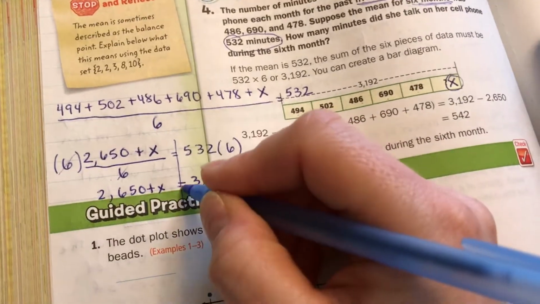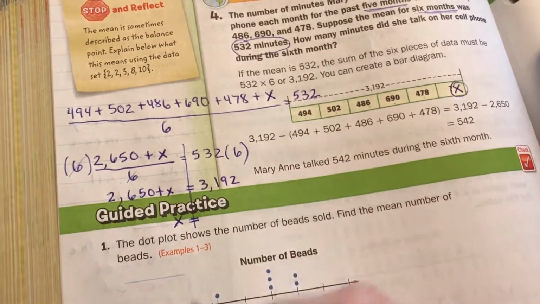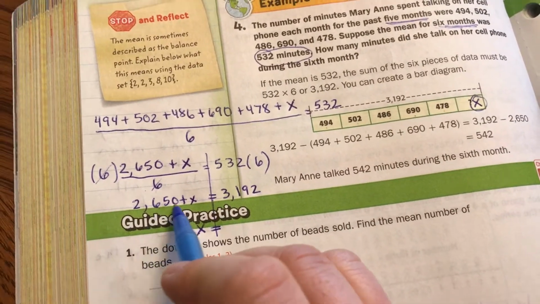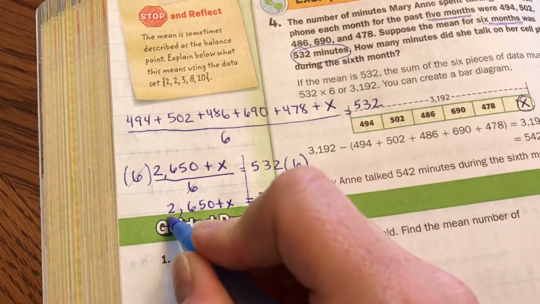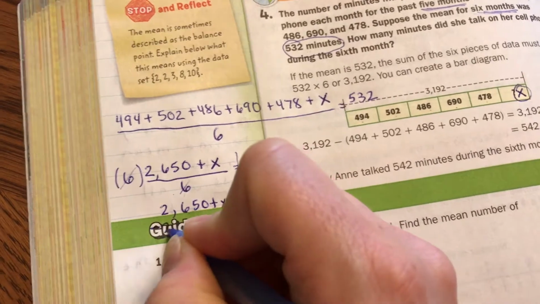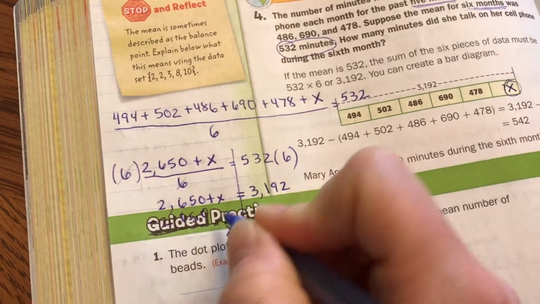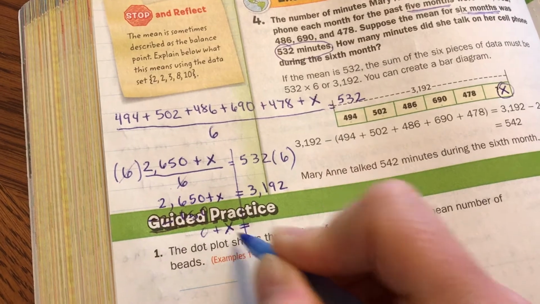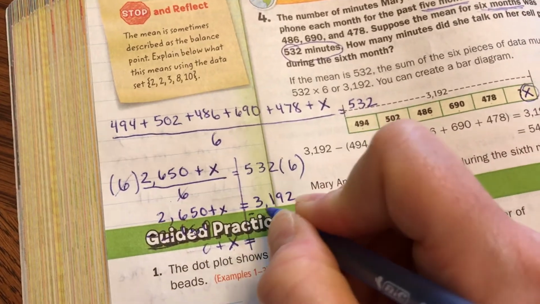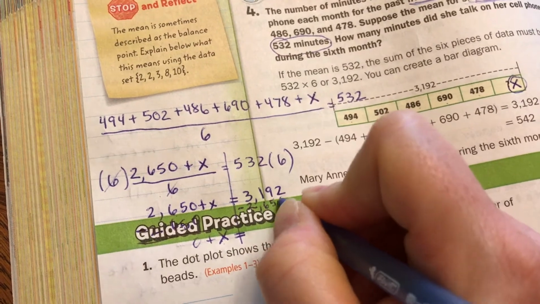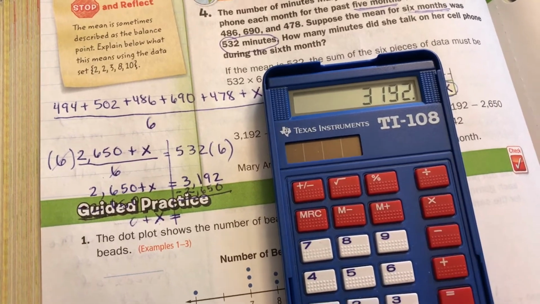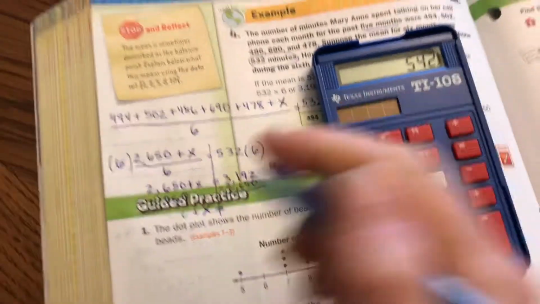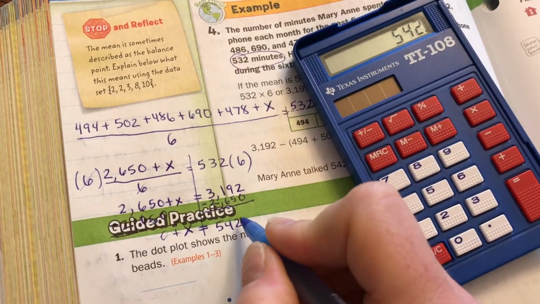Okay, so now how do we get x by itself again? I want to have it just be x equals something. So I need to undo this. How do I undo addition? With subtraction. So I am going to subtract 2,650. That would leave us 0 plus x. So that gives us x by itself. So over here, I need to subtract 2,650. And when you take 3,192 and subtract 2,650, you get 542.